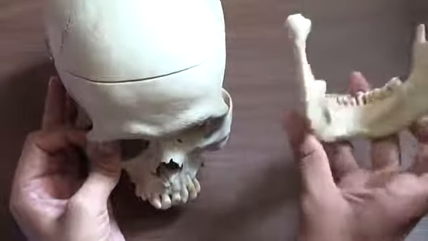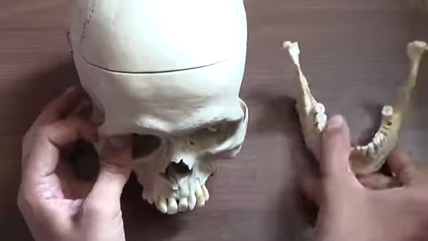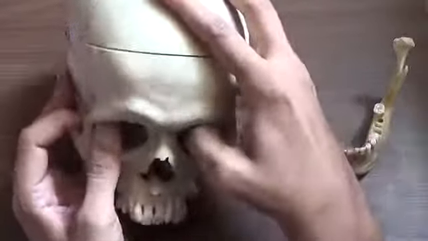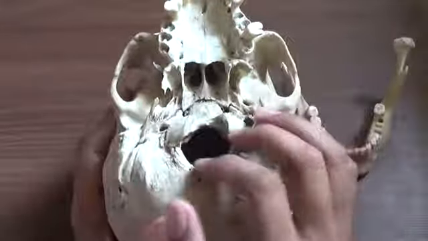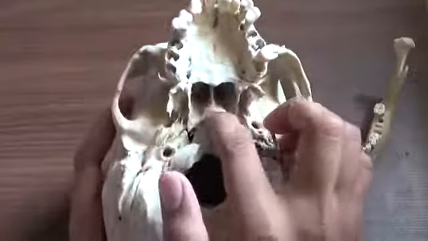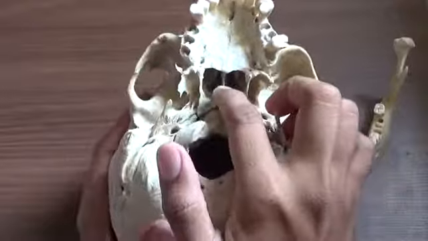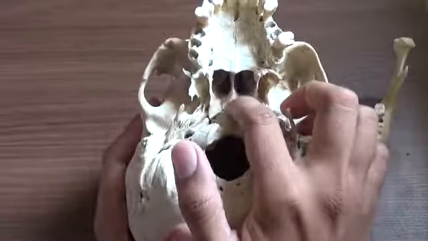So this is the mandible. And the second unpaired bone is the vomer. Now that is forming part of the nasal septum. You will find the vomer from the inferior aspect. Now this is the hard palate, and just behind the hard palate in the midline you can see a midline partition, right? A bony partition. Now this is the vomer, right?